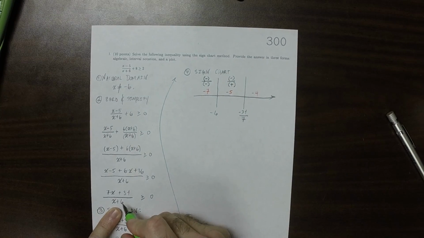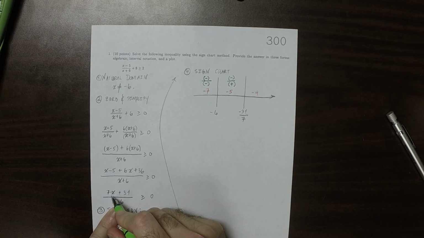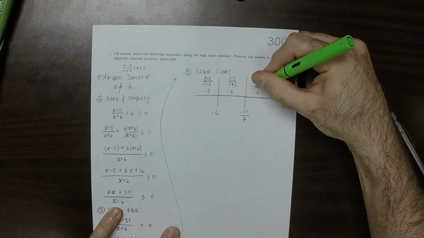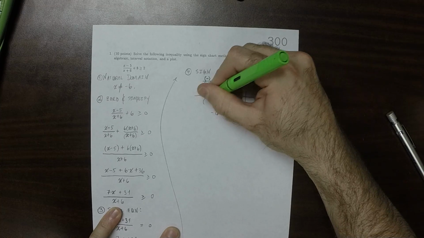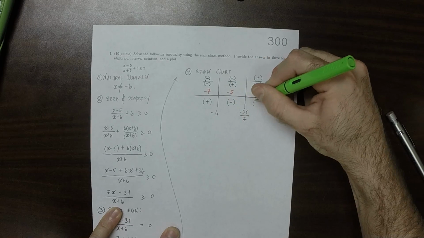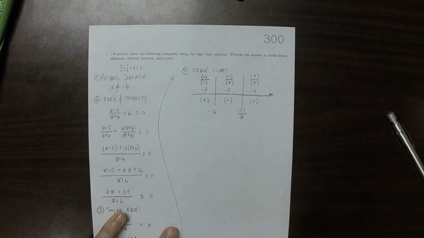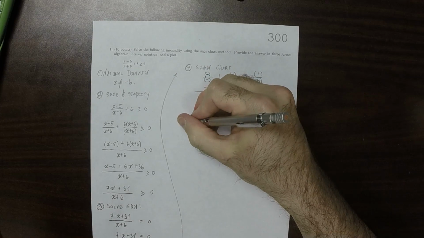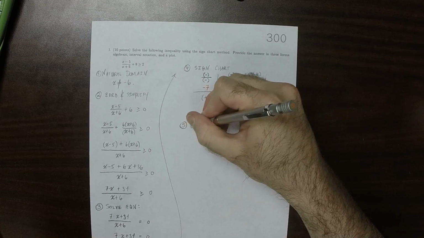And plugging in negative 4, that would be positive over positive. So the overall sign would be positive, negative, positive. Then we can now make a conclusion.